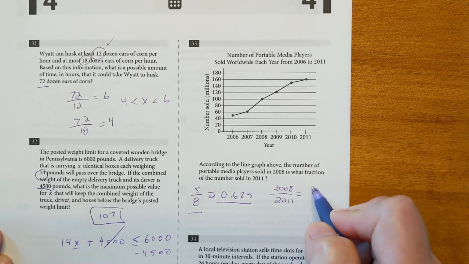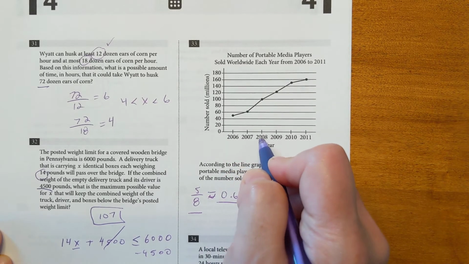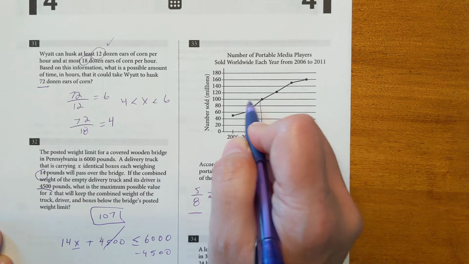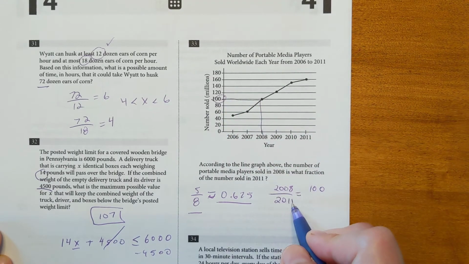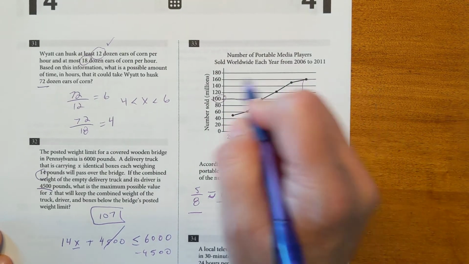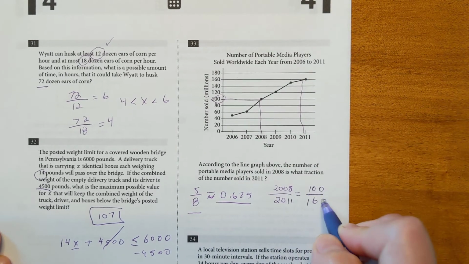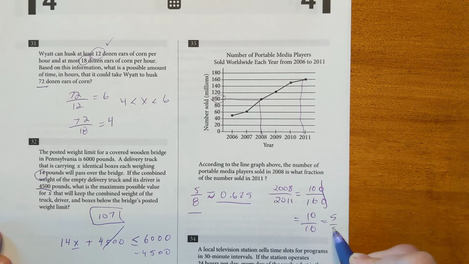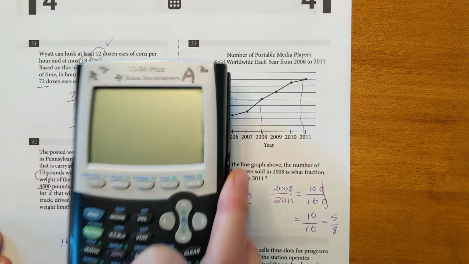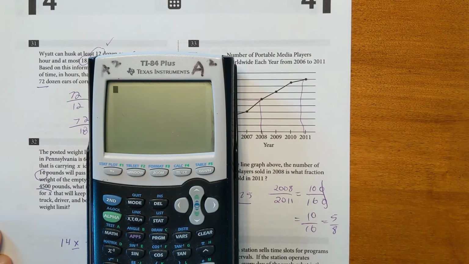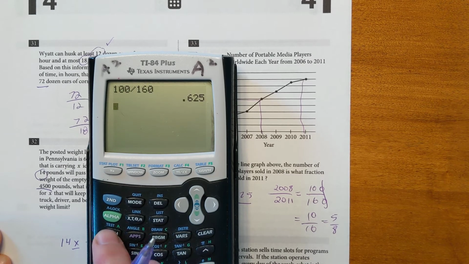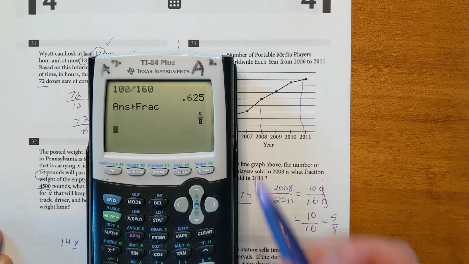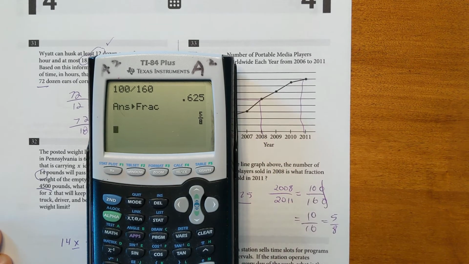So in 2008, there was 100. And in 2011, there's 160. So that's 10 out of 16. And divide that by 2, that's 5 out of 8. And for those that don't like to clean their fractions up, put it in your calculator. 100 divided by 160, enter. And then math, enter, enter. You can make it a fraction or leave it that decimal, 0.625.